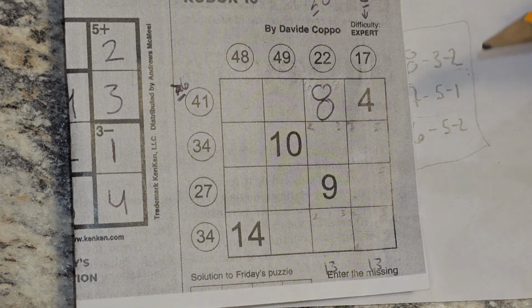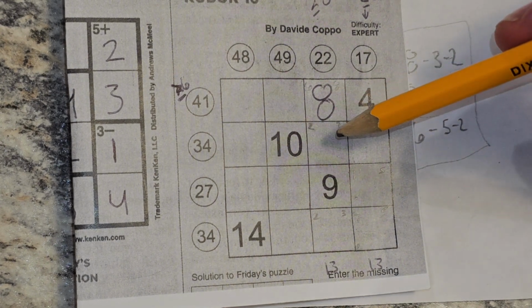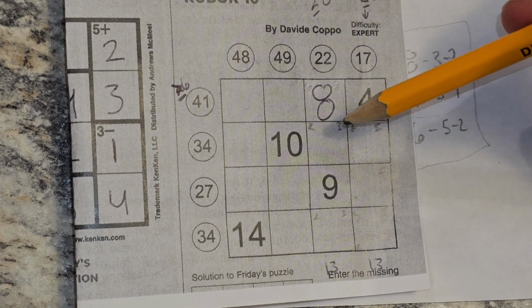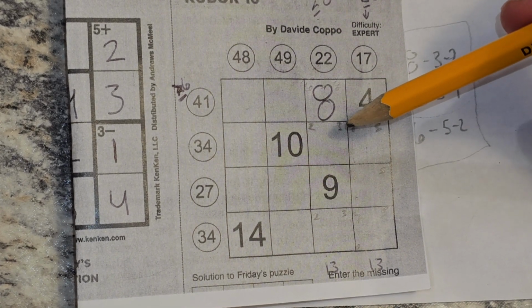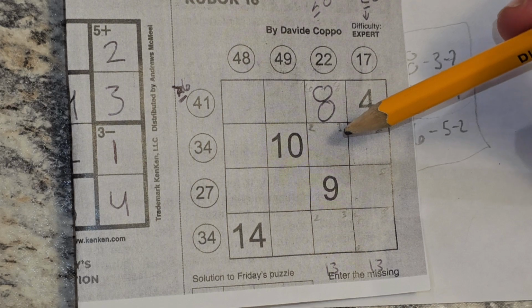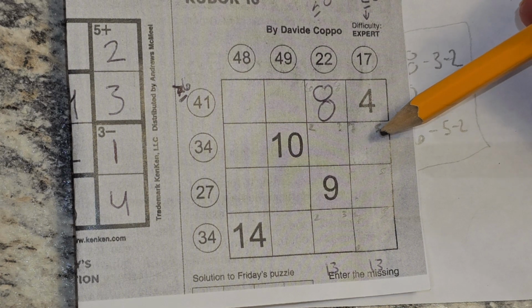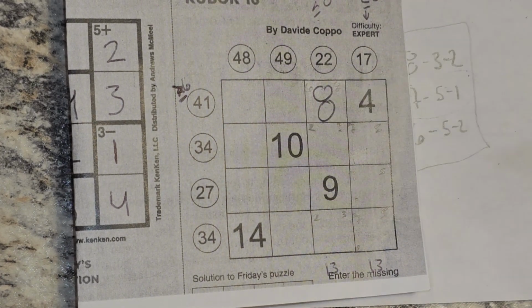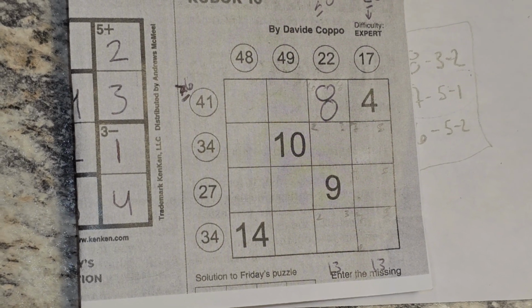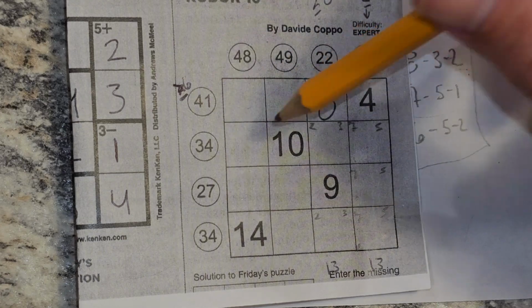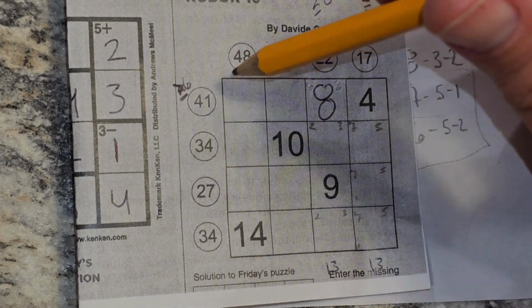Okay, 5, 2, 7 from 24 is 17. That doesn't work. 5, 3 does. 5, 3 is 8, so it could be 16. That is possible. Oh wait. We know what's used up here now. Sorry. Let's go up here. I'm screwing up.